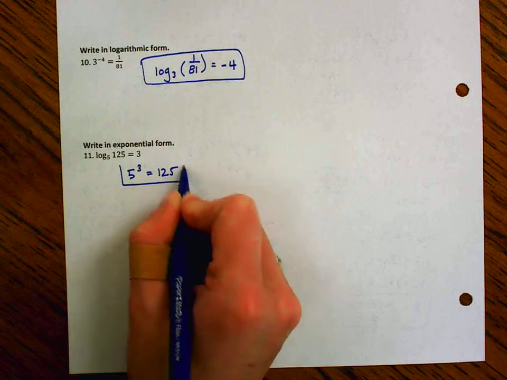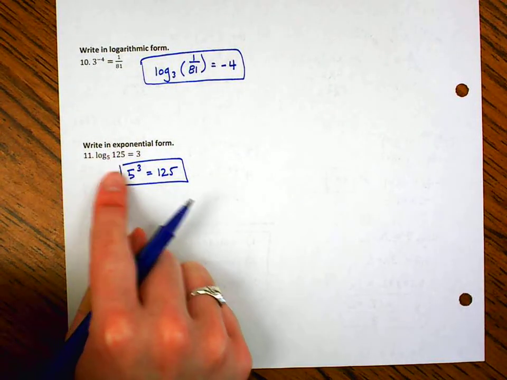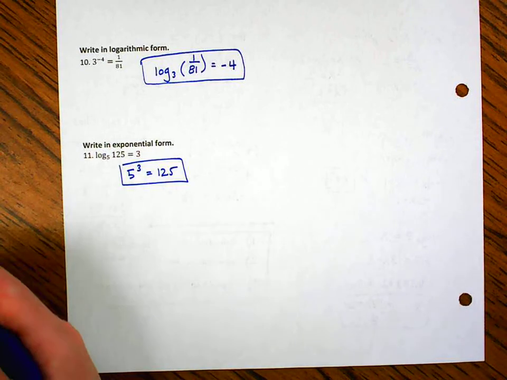And the nice thing when you rewrite a log is this should now be a true statement. 5 cubed is in fact 125. If you rewrite this incorrectly, you'll get some weird things. So that's a good way to check. So I hope you guys found this helpful.